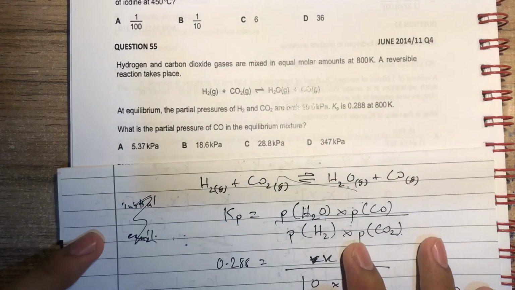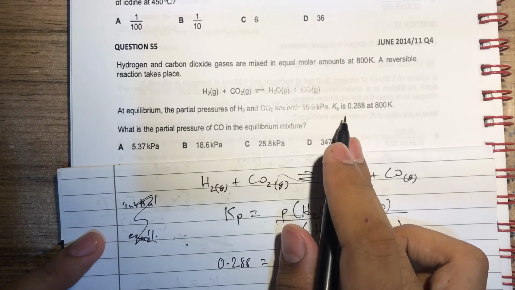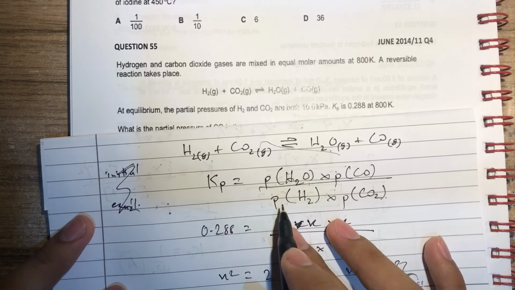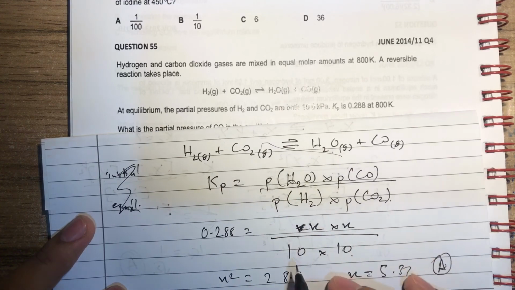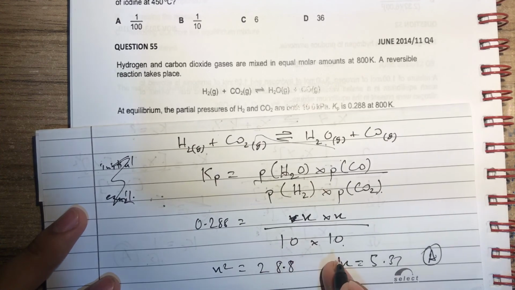I'll repeat this again. First I wrote the equation, then we were given Kp's value, so Kp is 0.288. In the equation for Kp, we have the partial pressure of reactants in the denominator. The partial pressure of reactants was given in the question. I copied that down, 10 times 10.